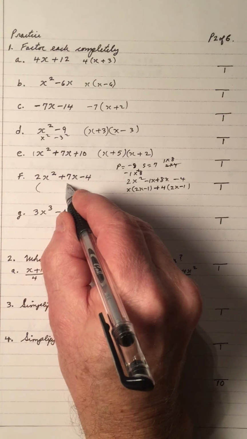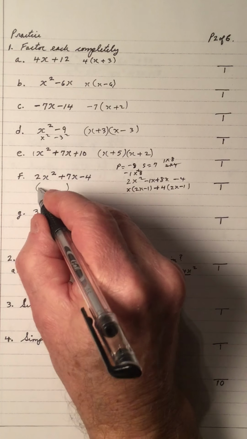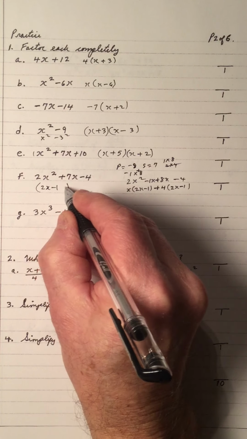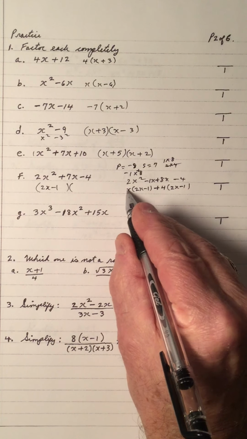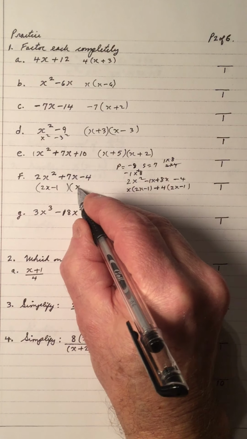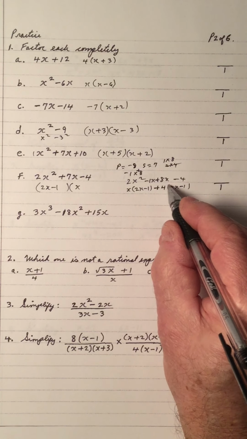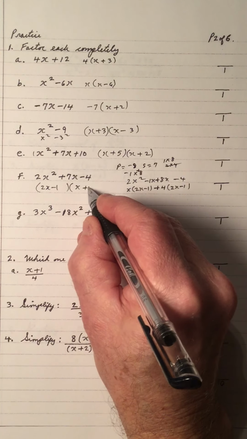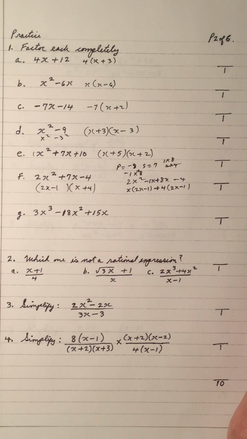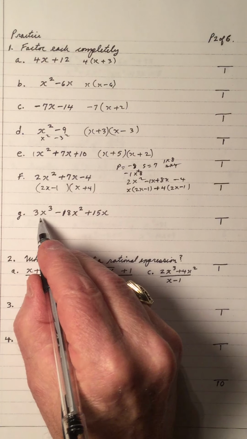So you can see that 2x minus 1 is common in this term. So we have an x left. And 2x minus 1 is here. So we have a plus 4 left. So that's the factorization. Remember, the first rule in factoring is always GCF.